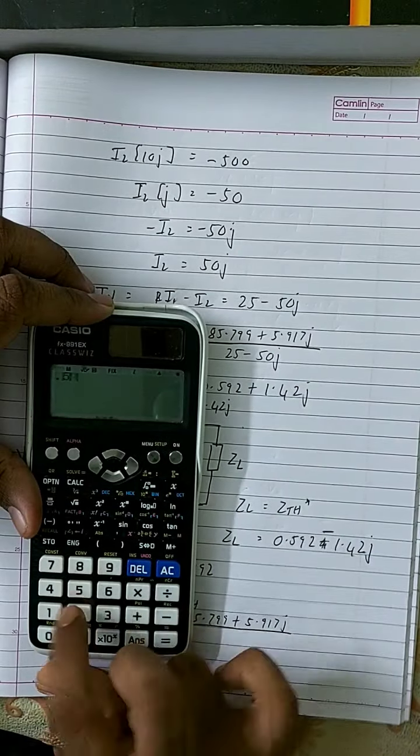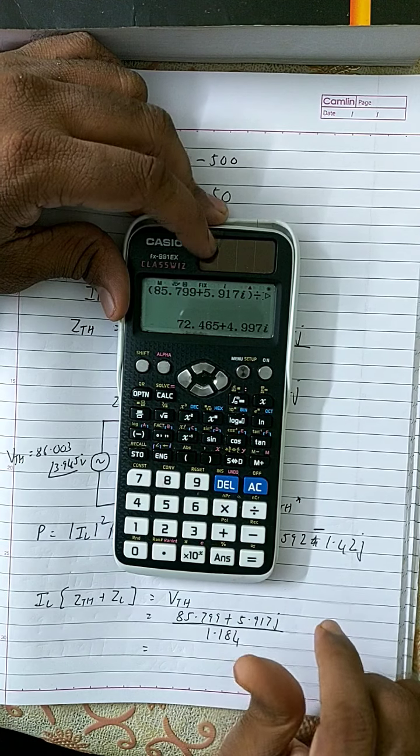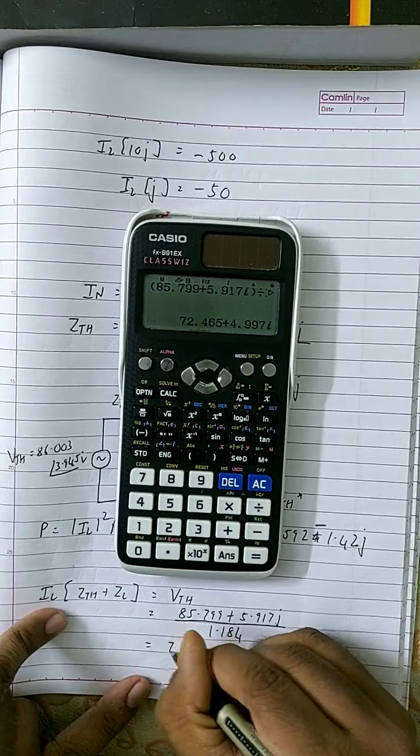Therefore what you get over here is (85.799 plus 5.917J), the whole divided by 1.184, which is equal to 72.465 plus 4.997J.